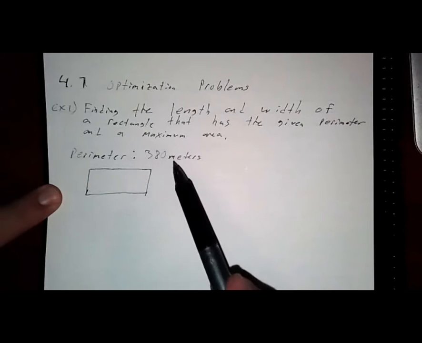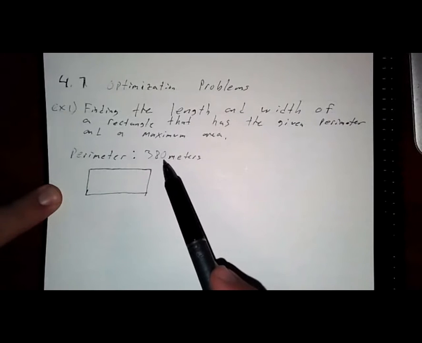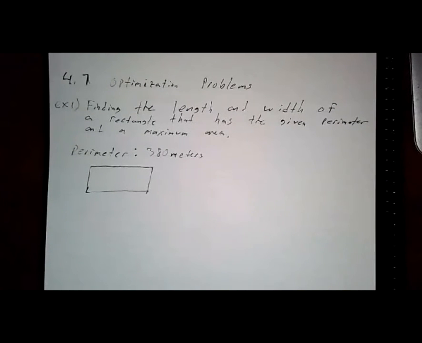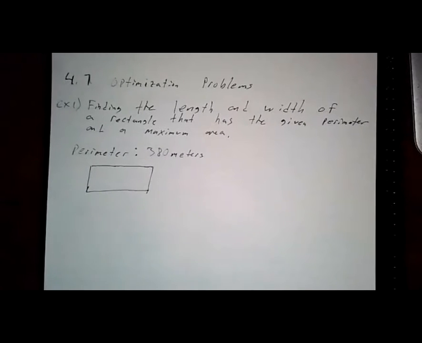With this restriction, what are the length and width that will maximize the area? So that's what section 4.7 will be about: these types of questions. It's going to help to know or look up the perimeter formulas, area formulas, etc.